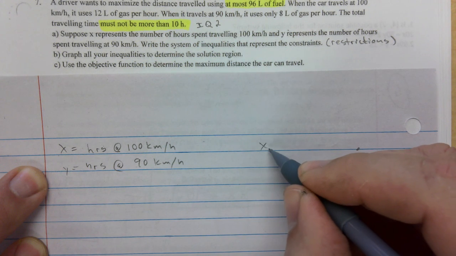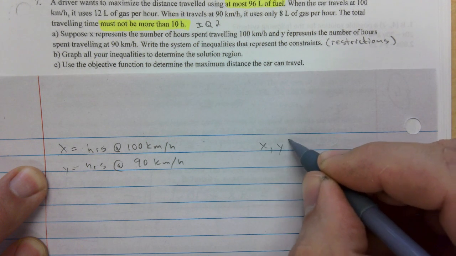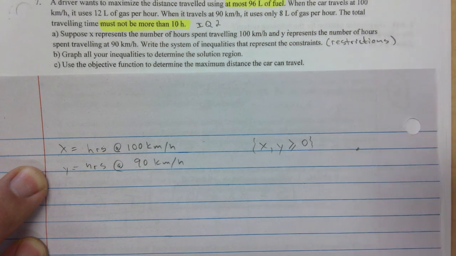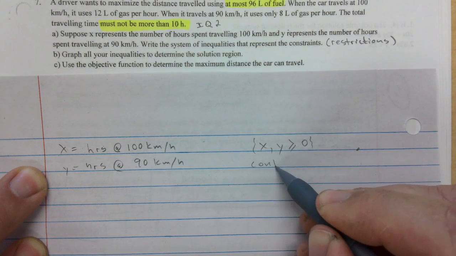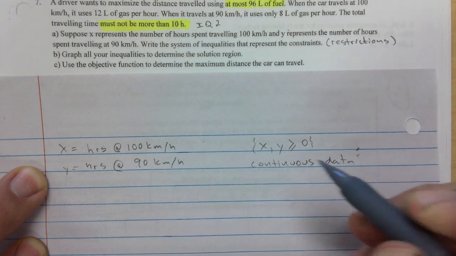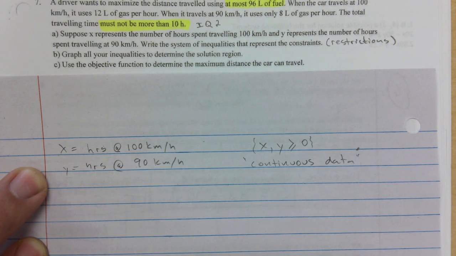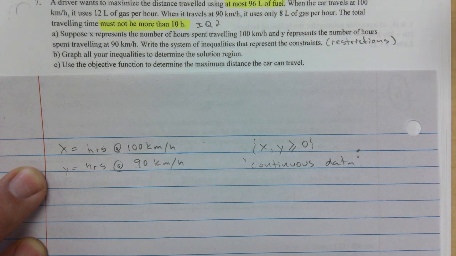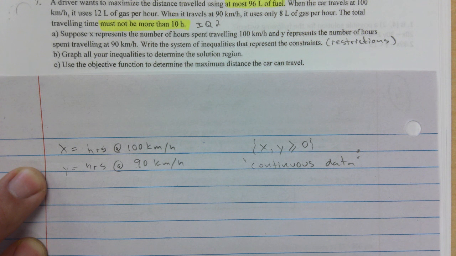And we know that X and Y, it's time, right? You can't have negatives. And this is actually continuous. So that means that you don't have to round, because hours, it's time, right? And we're not talking about the time a plumber comes to your house, right? That would be half-hour increments or full-hour increments. We're talking about time spent driving, so you can have decimals, portions of an hour, okay?